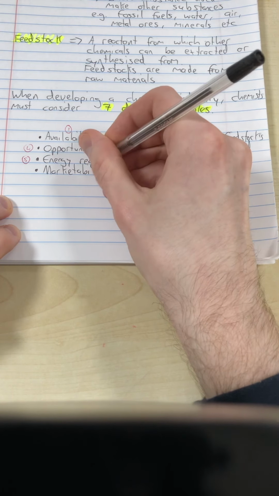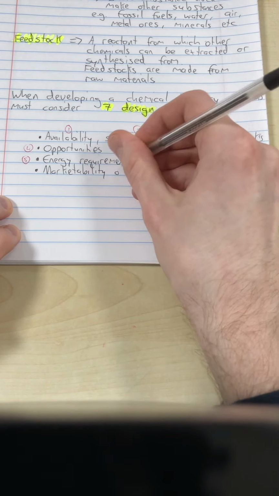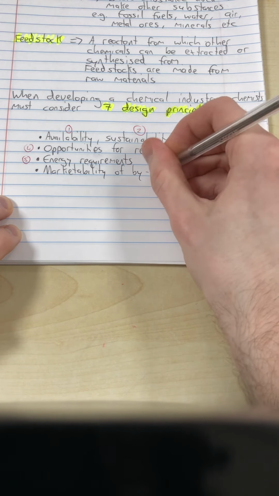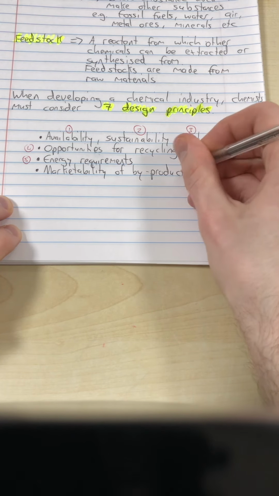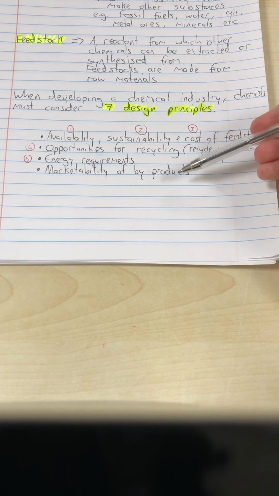marketability of byproducts. And what we mean by that, if you go back to soaps, when we were making soaps, we use sodium hydroxide in an alkaline hydrolysis reaction of fats and oils to get sodium salts plus glycerol.